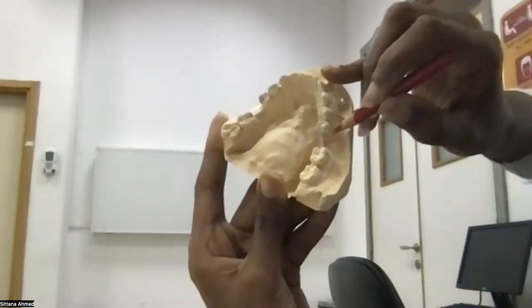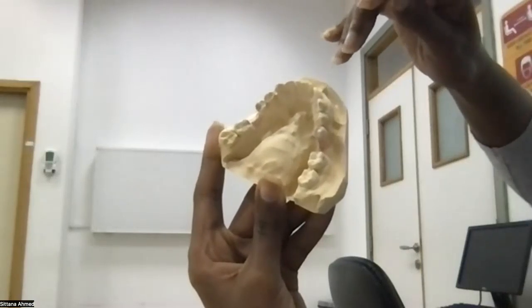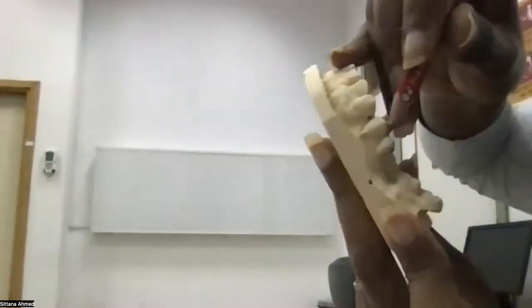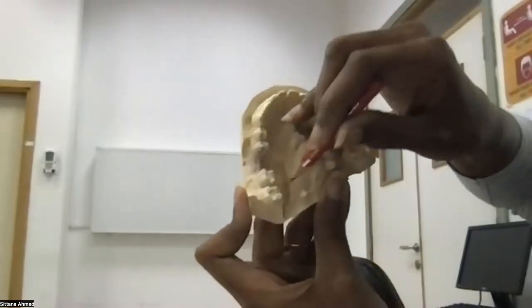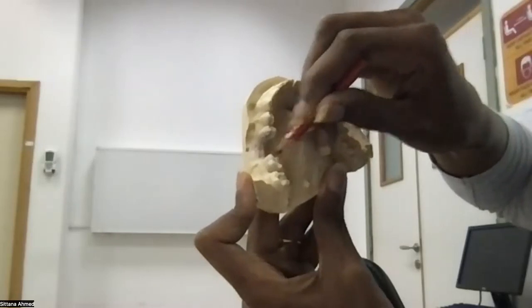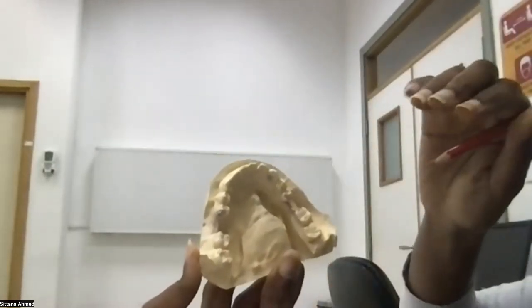So either I put another C clasp, or I ignore placing any clasp because already on this side there is a clasp. On the other side, there is no frenum. So I can put an I bar here, and I can put, for example, embrasure or C clasp. Pick wherever you want. It doesn't matter. Ring, whatever. So I did the retention with direct retainer.